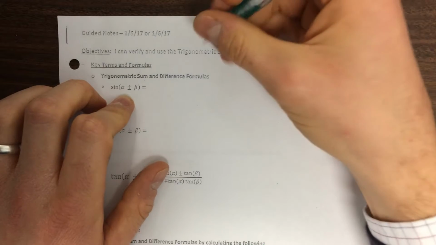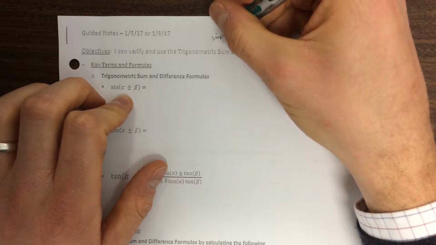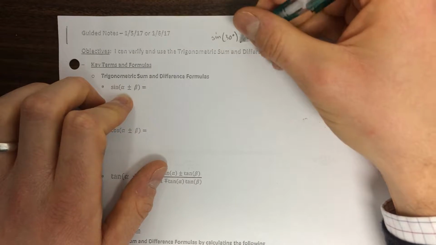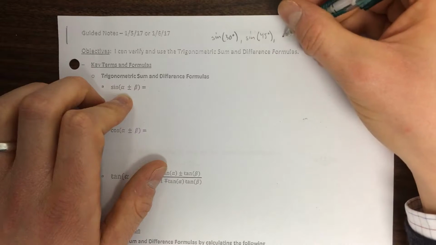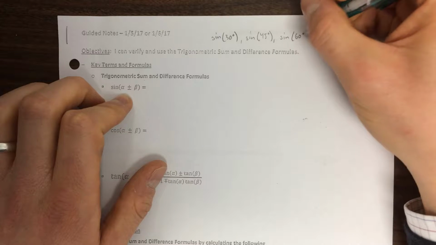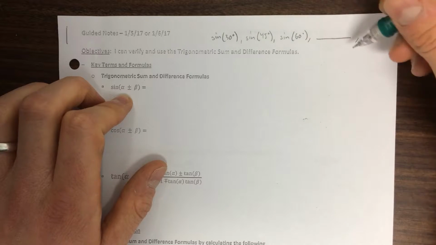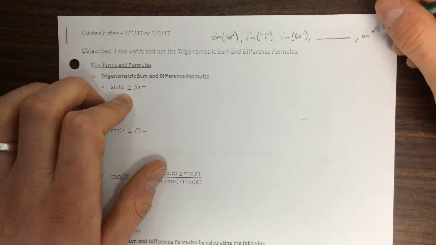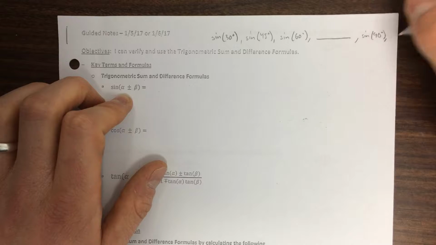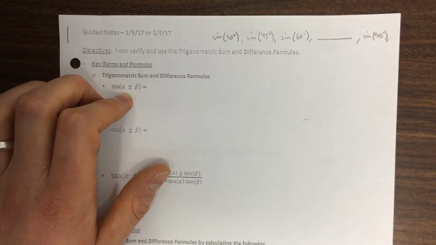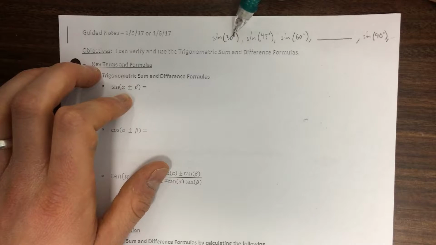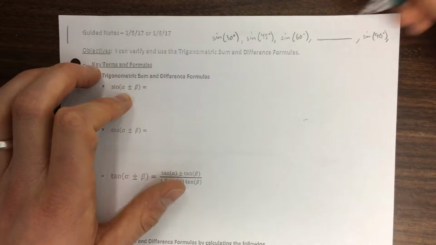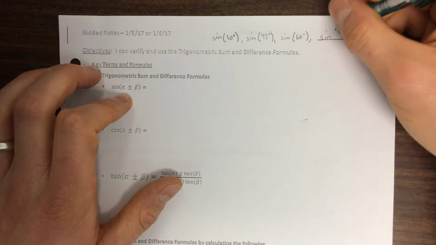But the reason these are important, what we talked about in class, is let's say you have sine of 30 degrees. Well, 30 degrees is on our unit circle, 45 degrees on our unit circle, 60 degrees on our unit circle. Let's leave a space there. Sine of 90 degrees on our unit circle. We're trying to identify the pattern, and what we talked about is if you start here, you're adding 15 degrees each time. And so this would be sine of 75 degrees.